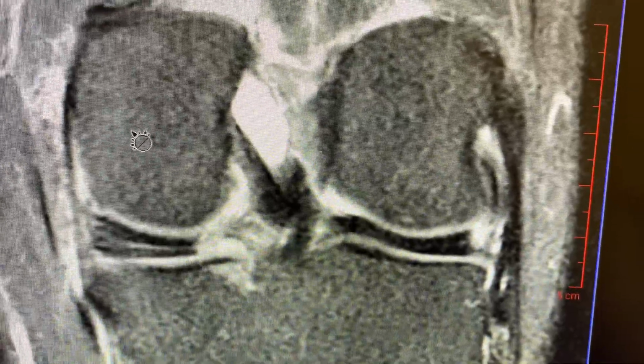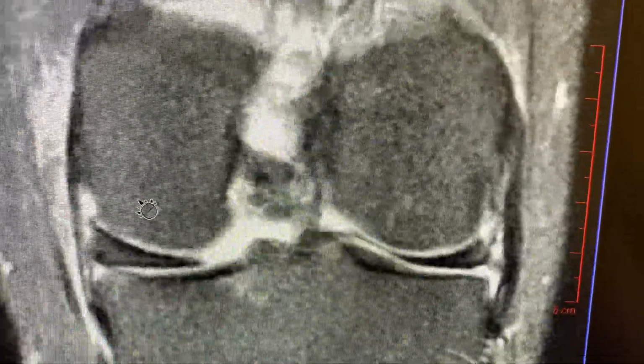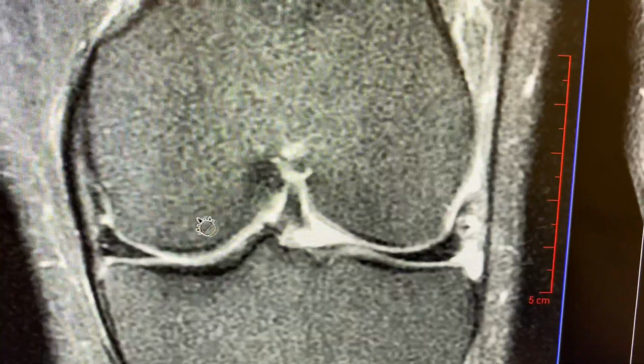Actually, I have a number of these today. This is a root repair of the knee. It's not my only one today. If you wonder why I do so many, it's because I look for them.